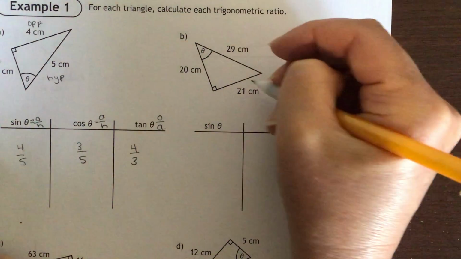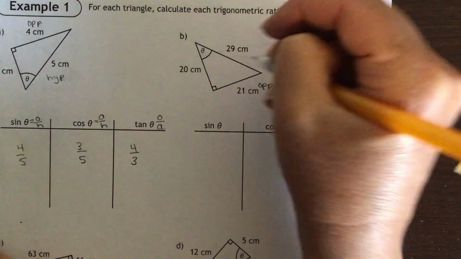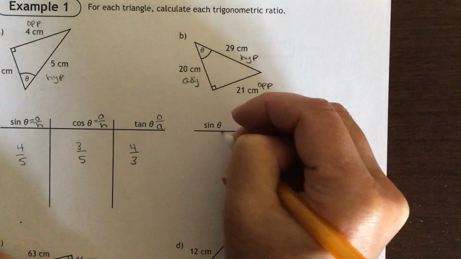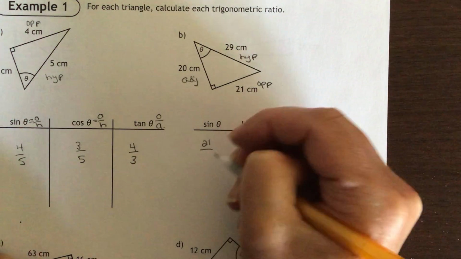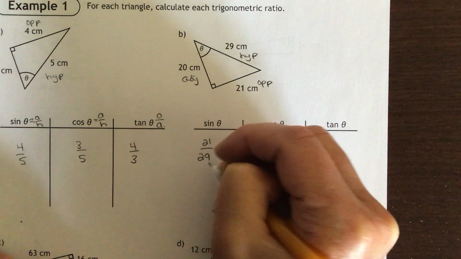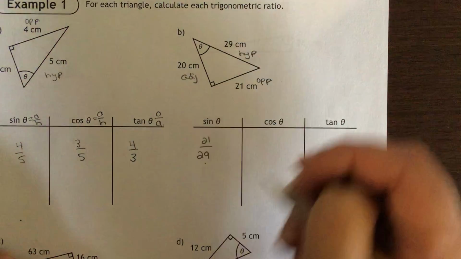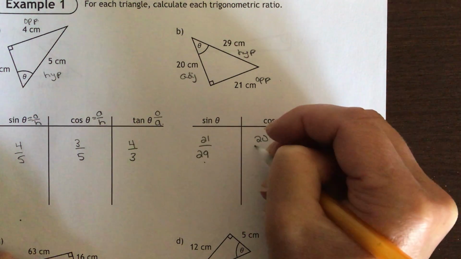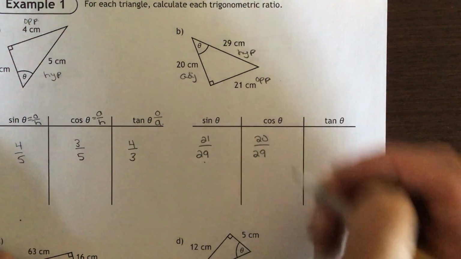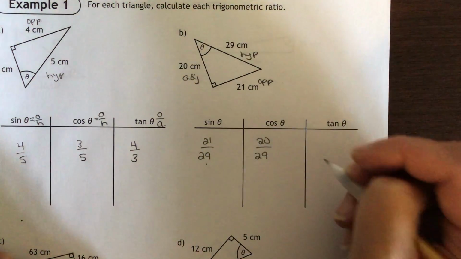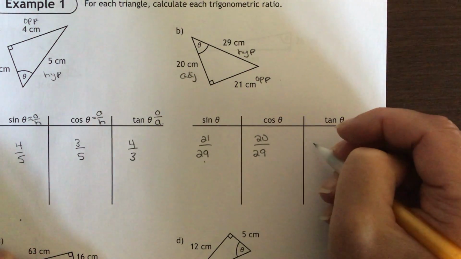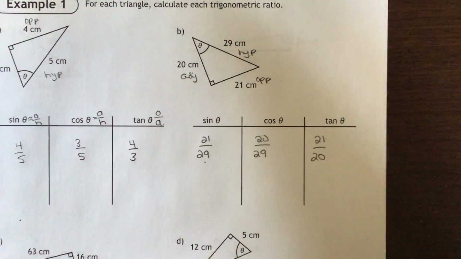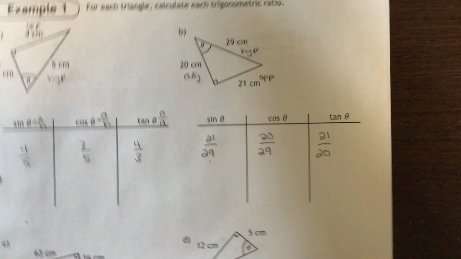Okay, if we go in here, this is our opposite, this is our hypotenuse, this is our adjacent, so sine is opposite over hypotenuse. This is a prime number, so we can't reduce it. Cosine is adjacent over hypotenuse. And again, that prime number doesn't allow us to reduce. And then tangent is opposite over adjacent. And we can't reduce that one either.